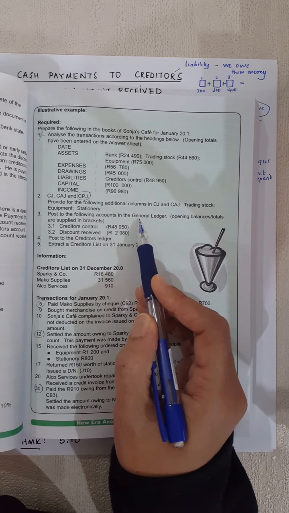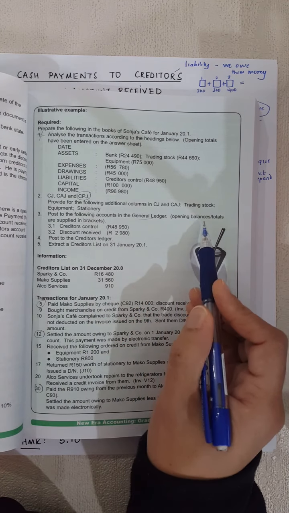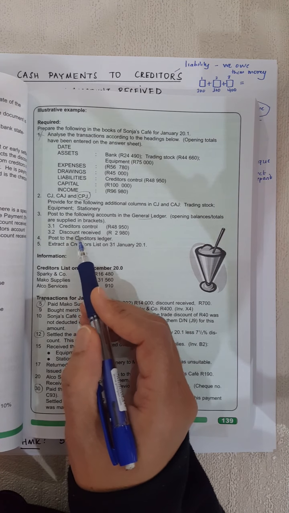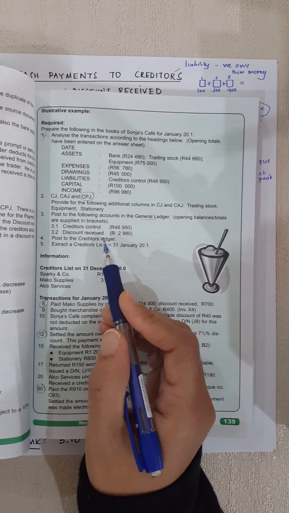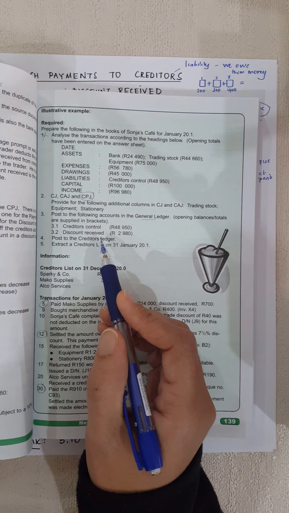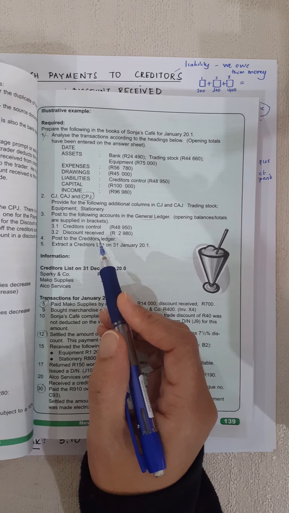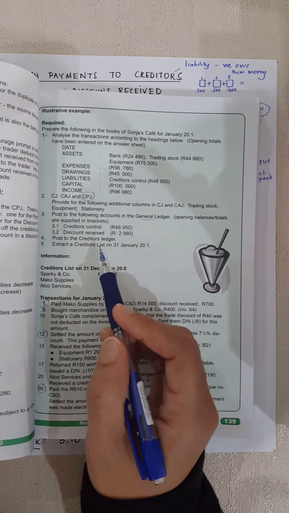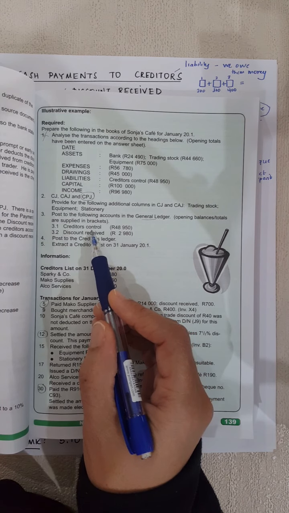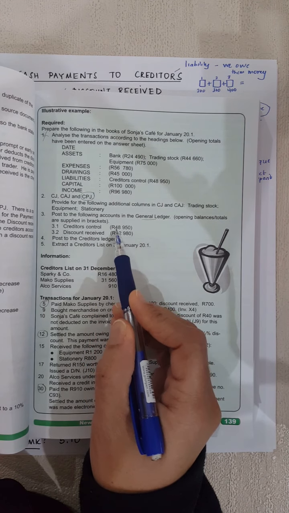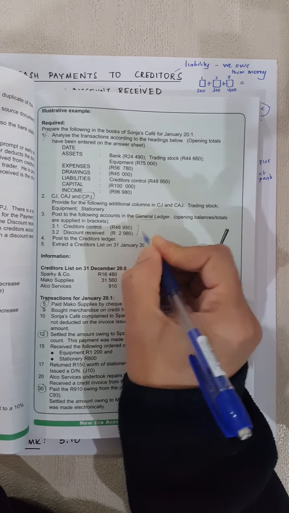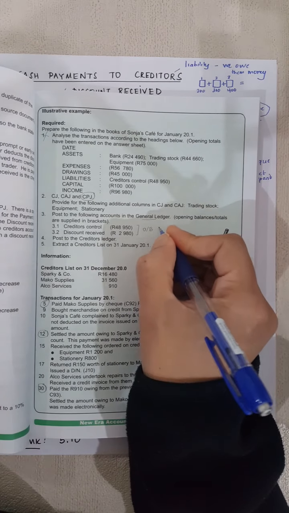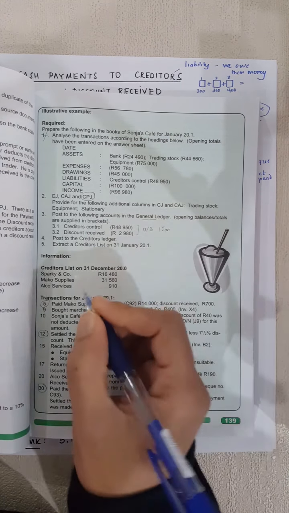Post the following accounts in the general ledger. So they're telling us here's your opening balances. So you only need to do the creditors control account and the discount received account, right? It's very important to read your question because it's based a lot on time. So you have to see which ledger accounts they are asking you to do. So they have asked you to do the creditors control account and a discount received account. These are your opening balances. So that means we are working for January. On the 1st of January, these will be your balances that have to go into your ledger, right?